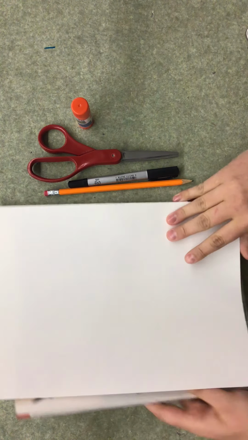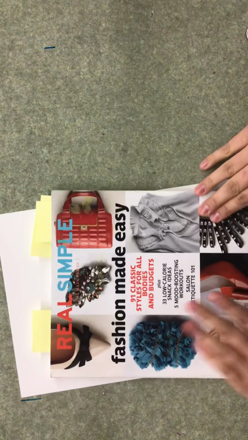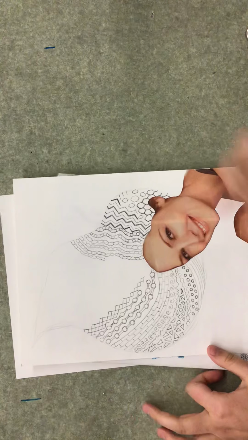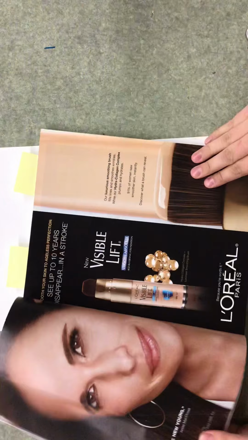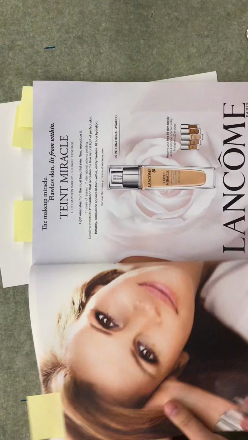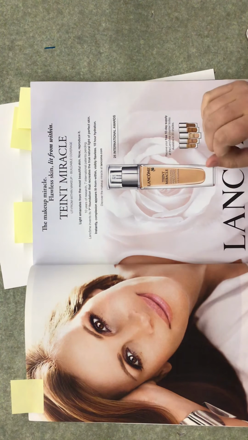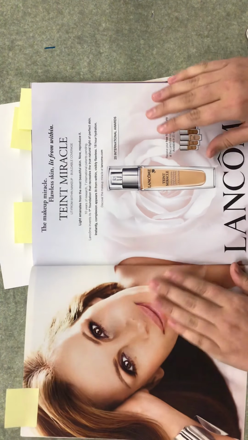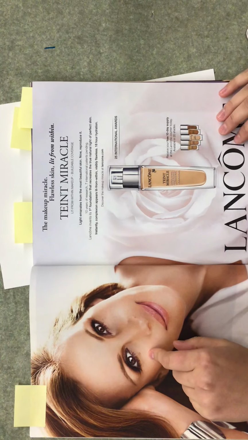Okay, so you're going to start by looking for an image in your magazine. This is the example that I started. So when you're looking for an image in the magazine, you kind of are looking for a specific size. You're looking for a face. It could be a human face, it could be a dog face, it could be an animal face. You get to choose. Most people do human faces.